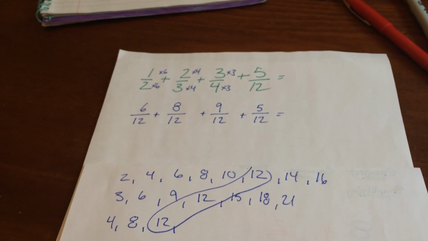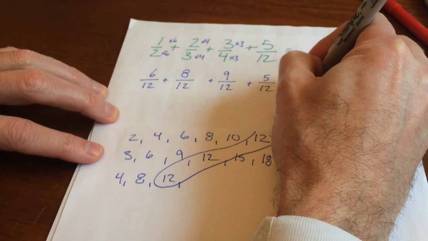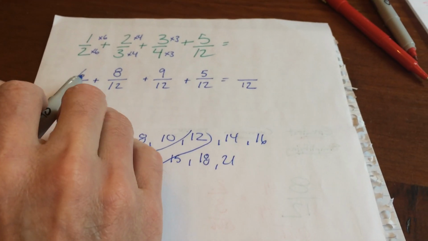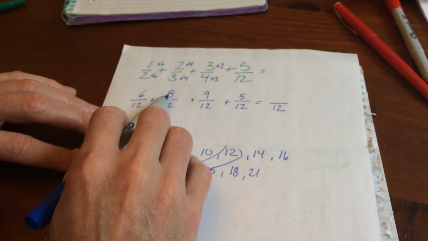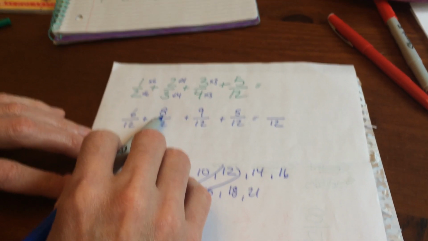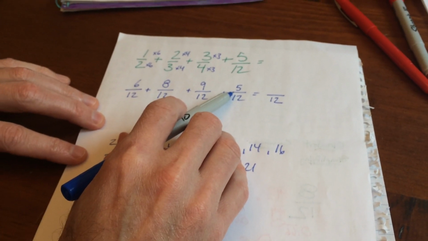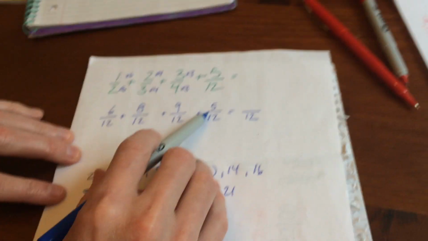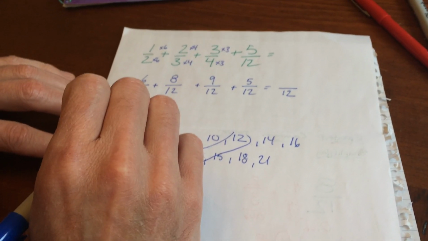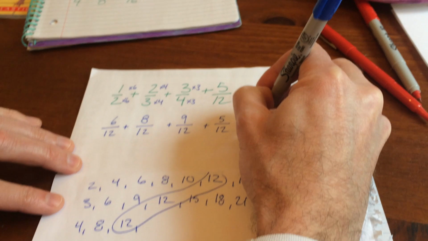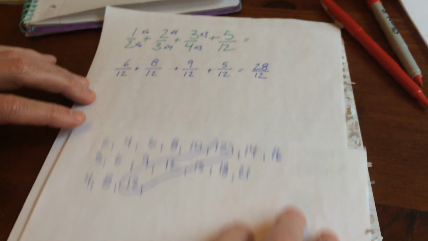Now I just add them up. Keep the bottom the same. 12. All right. And 6 plus 8 is... What's 6 plus 8? 14. 14 plus 5 is 19. 19 plus 9? 28. 28. Oh, you're quick. Okay, good. So 28 over 12. But we're not done yet.